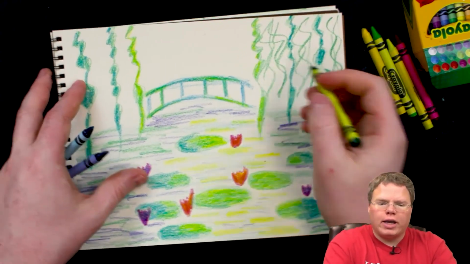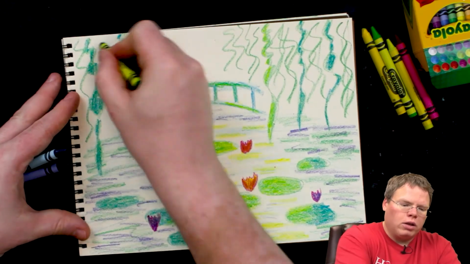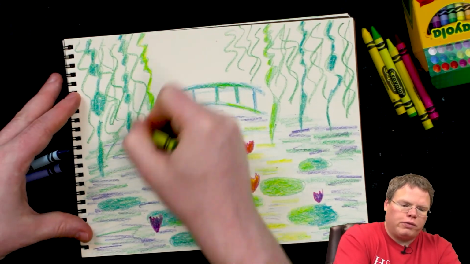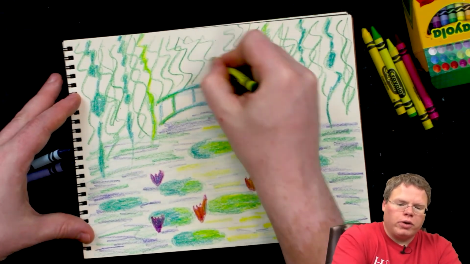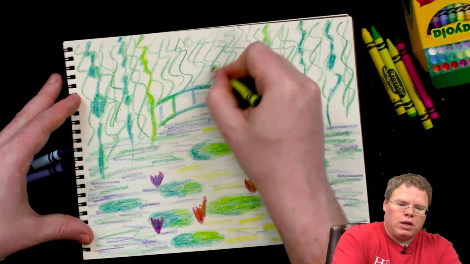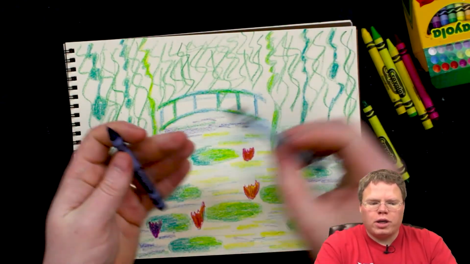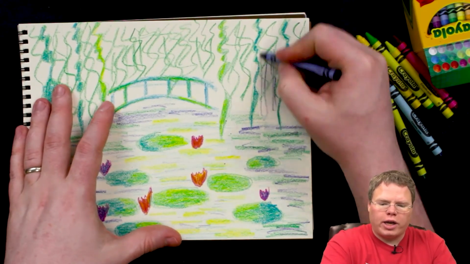I'm not worried about coloring in at this point. I'm just filling with these wiggle lines. And I don't want to just do the greens. I also want to go in with some of the dark shadow indigo blue kind of colors.